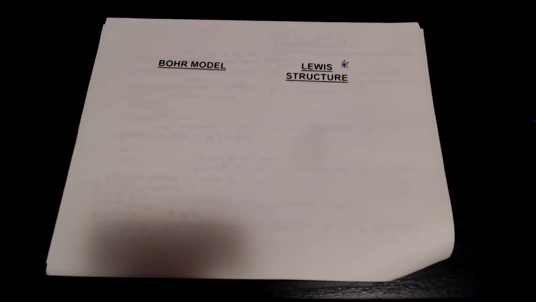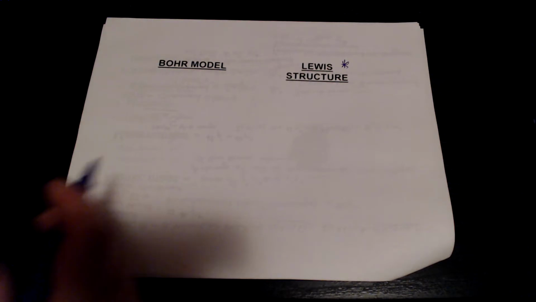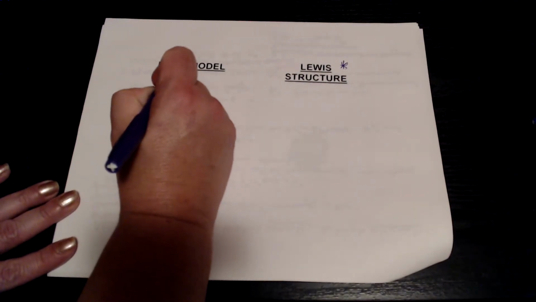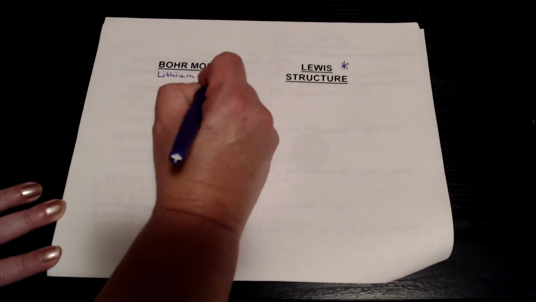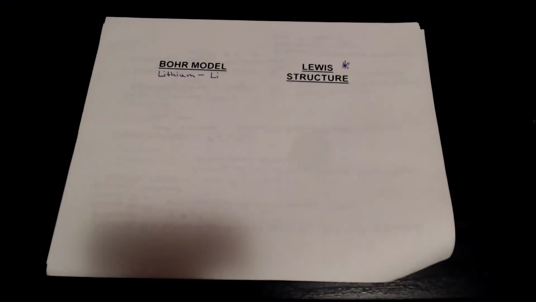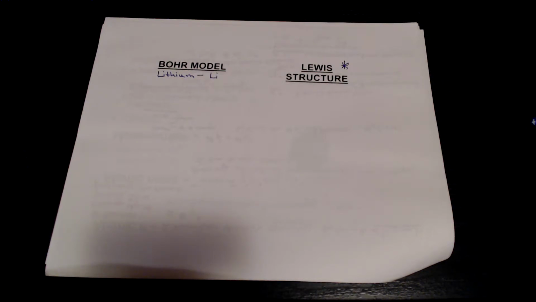So I'm going to use lithium as our example for Bohr model and for Lewis structure. And you all hopefully have your periodic tables. If you want to take a second or two to pull them out, that's fine. I'm just going to write that we're going to use lithium as our example. And our symbol for lithium is Li, if you're trying to locate it on the periodic table.